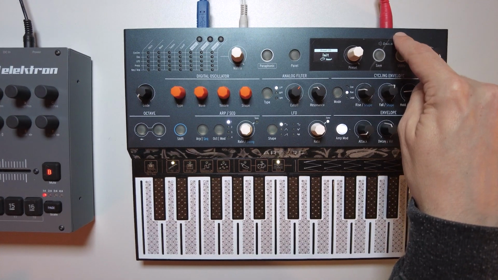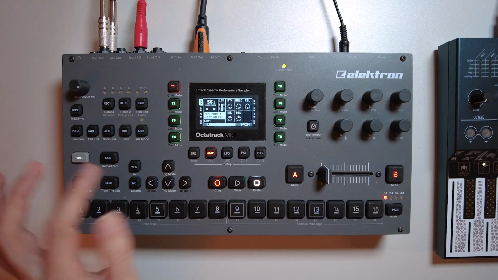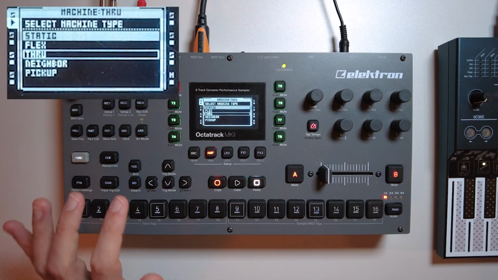So the first thing you're going to want to do, I guess, is connect the Octatrack with some external instrument. I've got the Microfreak right here to show you how all of this works. I've got it connected right now just with the MIDI out of the Octatrack going into the MIDI in of the Microfreak, and then the audio out of the Microfreak is going back into the Octatrack so I can hear it.